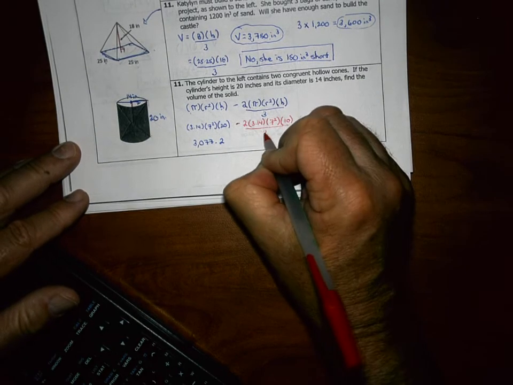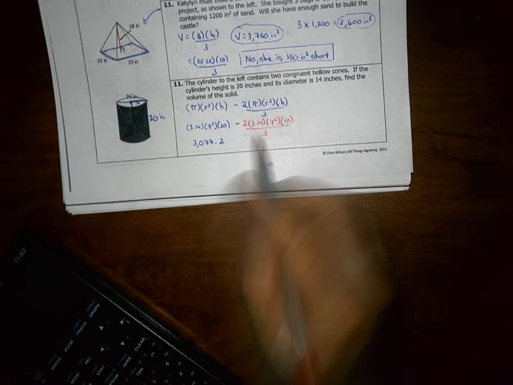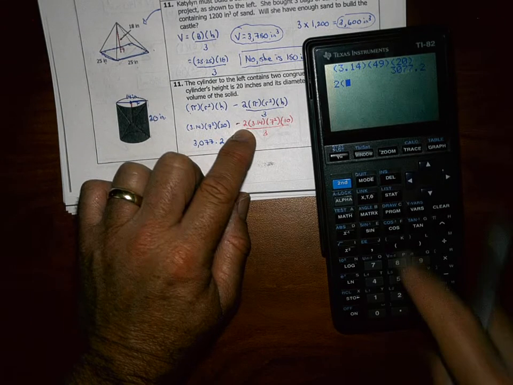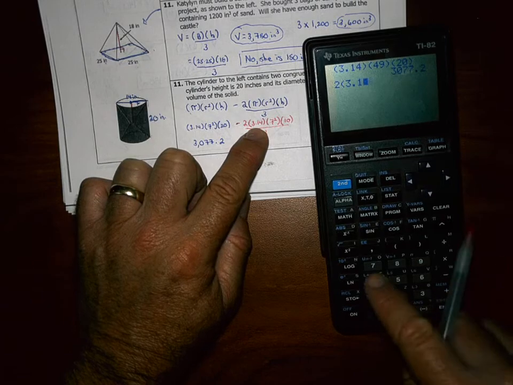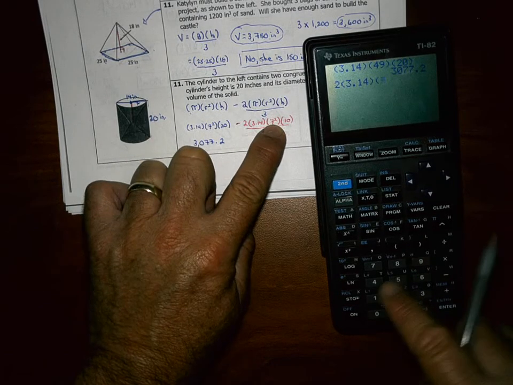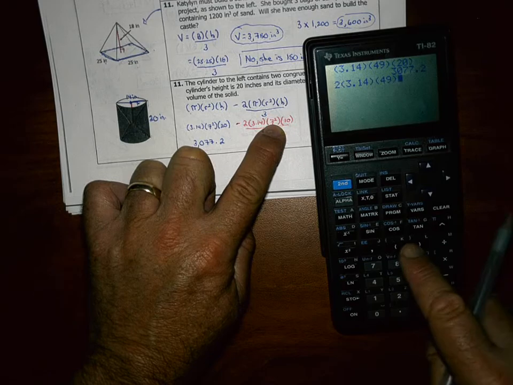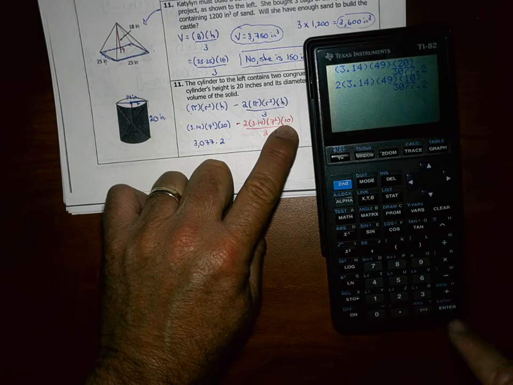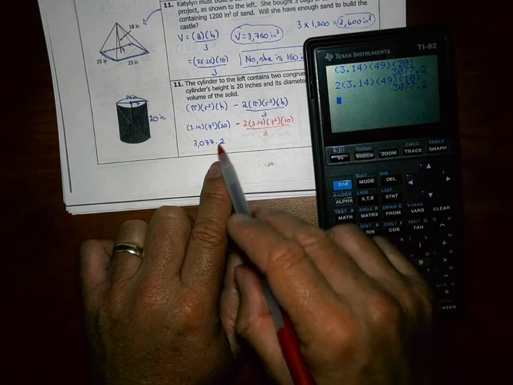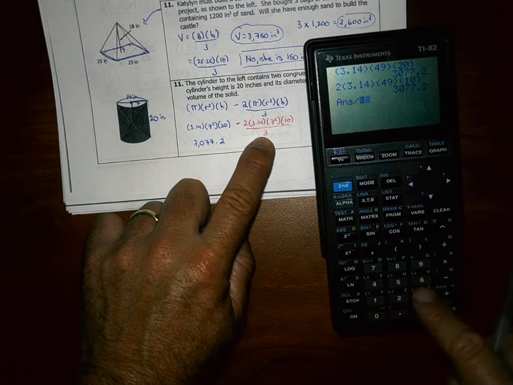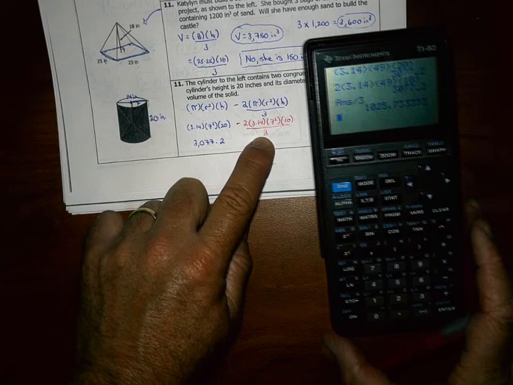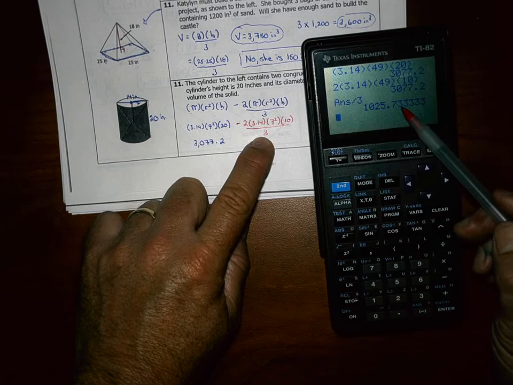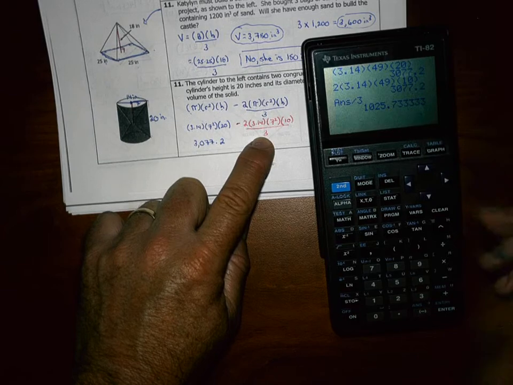Now I'm going to work out this red part. I'm going to go 2 times 3.14 times 7 squared, which Ismet said was 49, and I agreed with him, times the height of 10. I'm going to see what that equals. Notice that's the same number as I got for this, but then I have to divide by 3. So I get 1,025.7. Don't round that up to 1,025.8, because that 3 would not round that up. So I get 1,025.7.